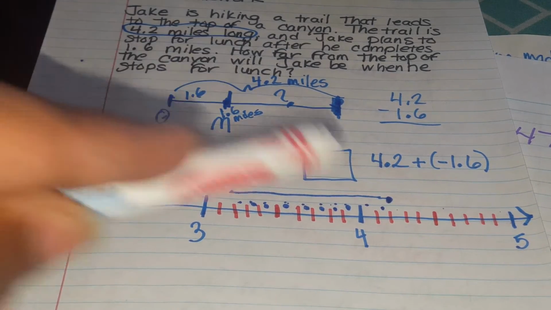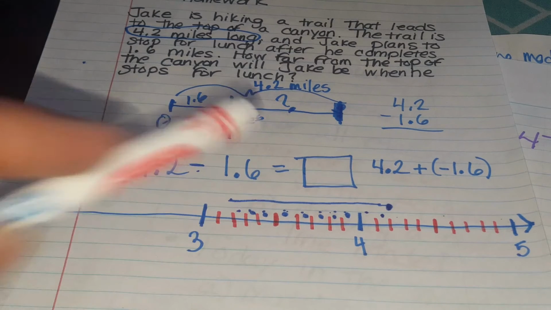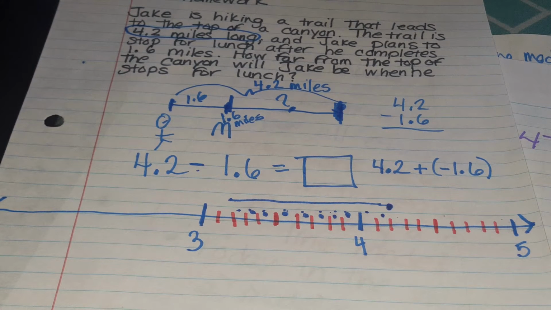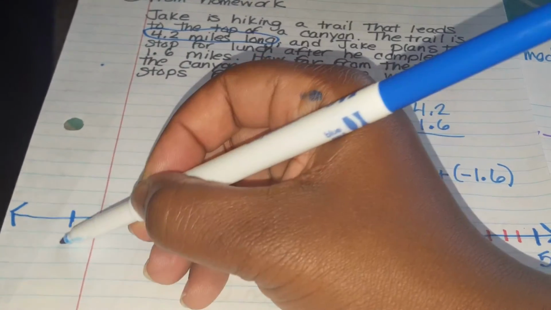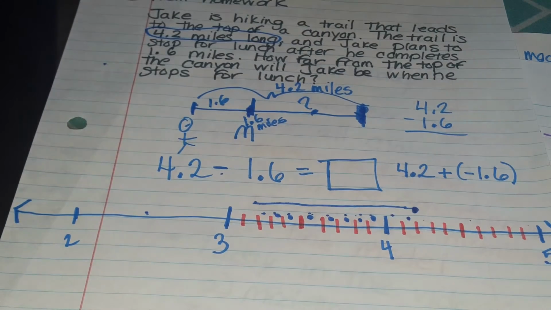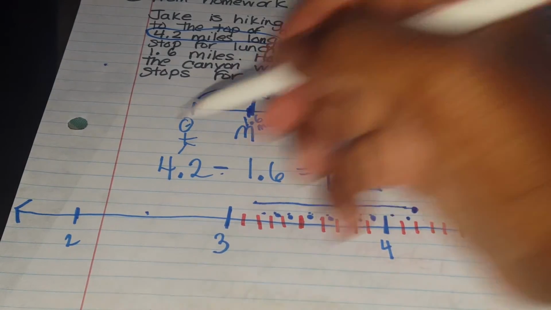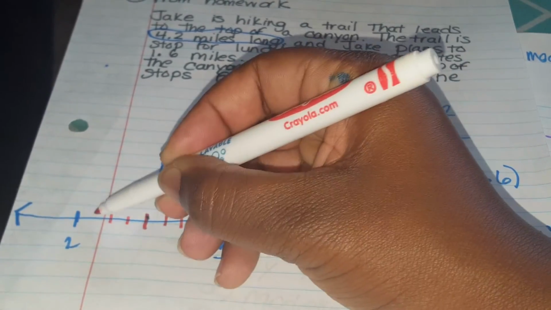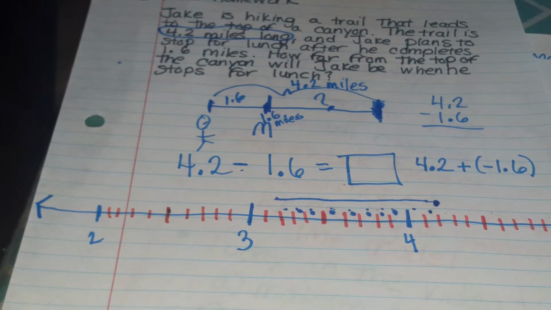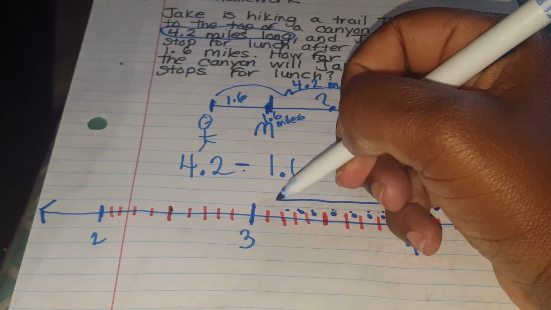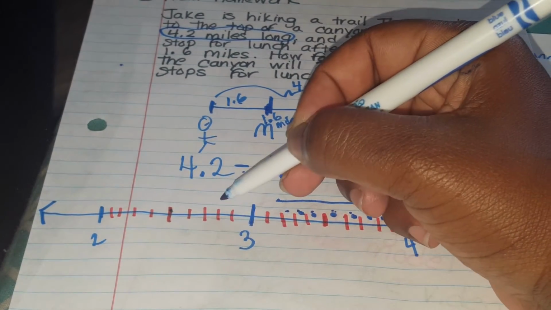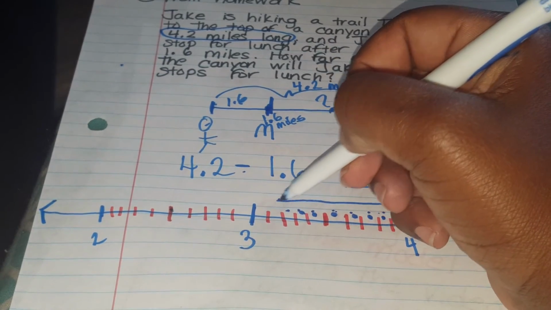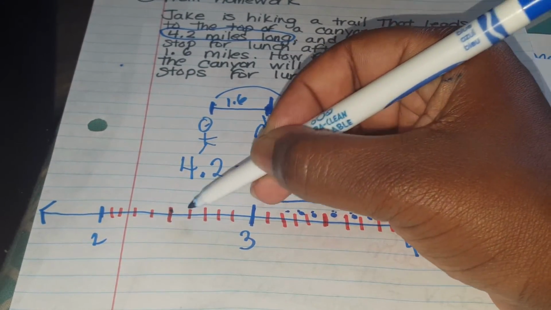Okay, so that's from 4.2 to 3.2 is 1 whole. And now I've got to go 6 more tenths. So that means I need to put 2 back here on my number line and divide this up again into tenths so I can go back 6 more tenths. So I already went 10 tenths or 1 whole, and I've got to go back 6 more. So let's count. 1, 2, 3, 4, 5, 6.